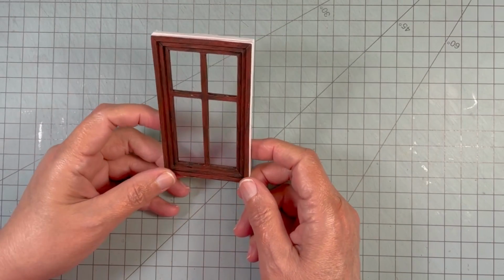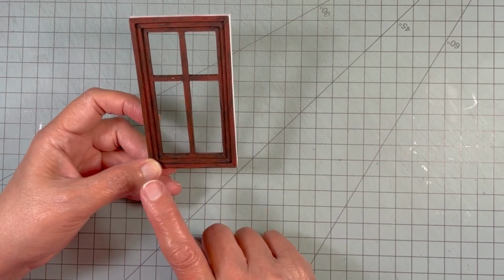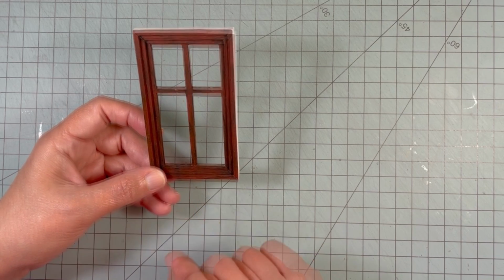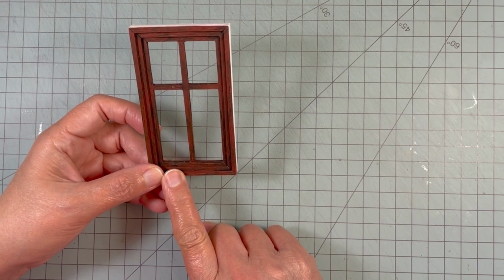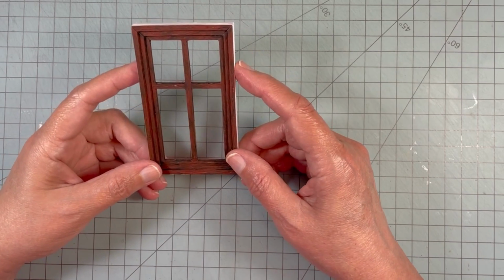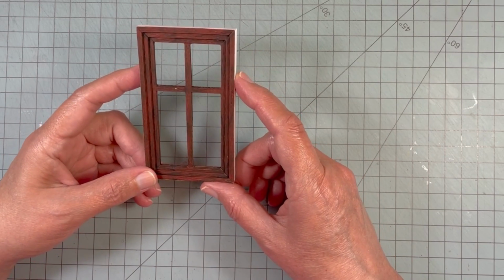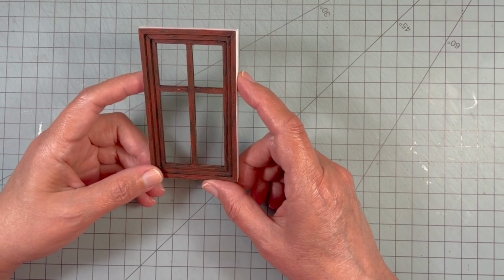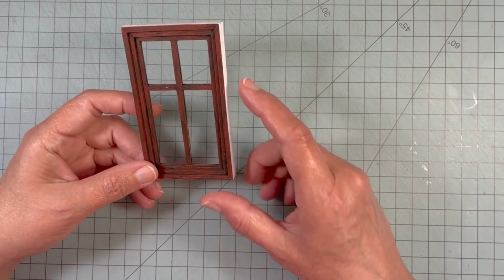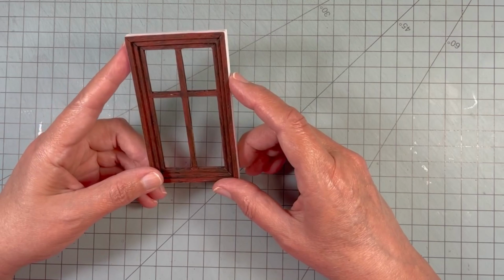Welcome everyone. In today's video, I'm going to show you how to make the windows for my hotel. It's the same way that I made them for the general store. I'm going to show you two ways to make them. The first way is by hand, cutting it by hand with no measurements. And the second way, I'll show you how I cut it with my Cameo Silhouette.